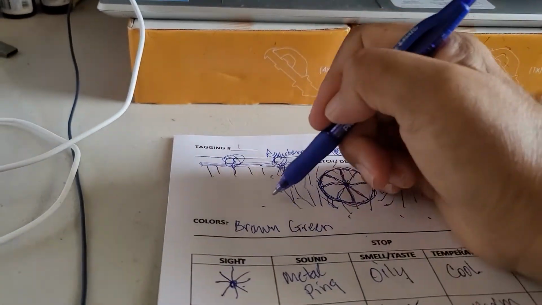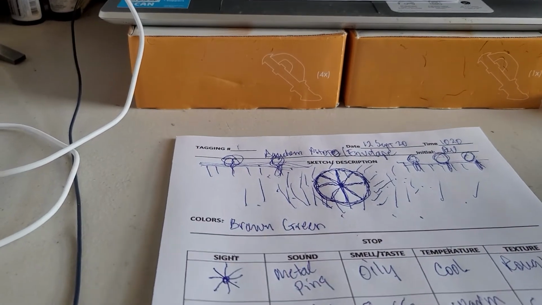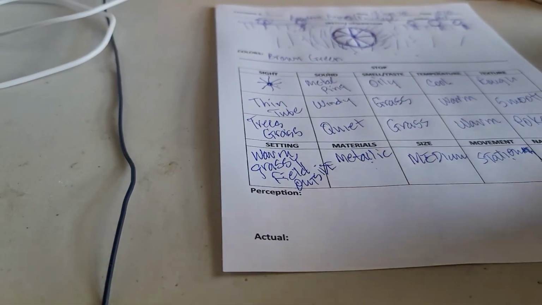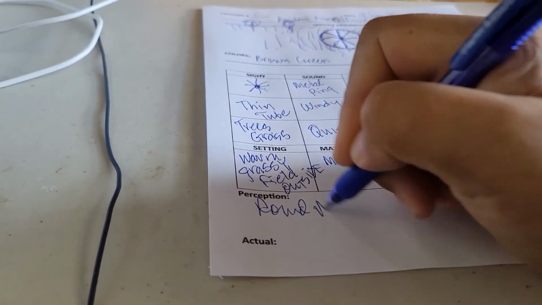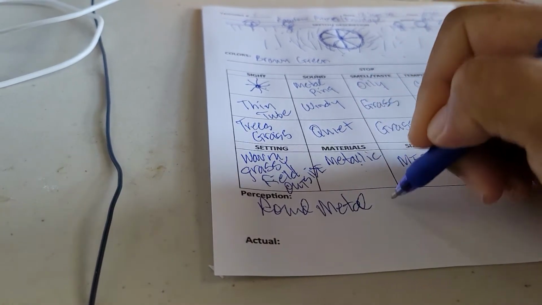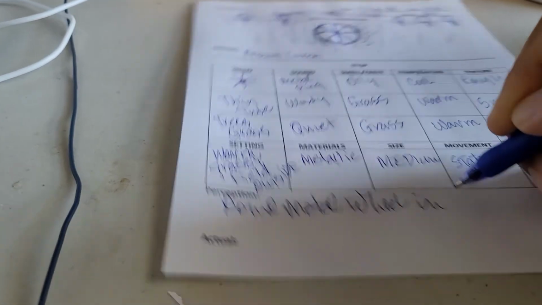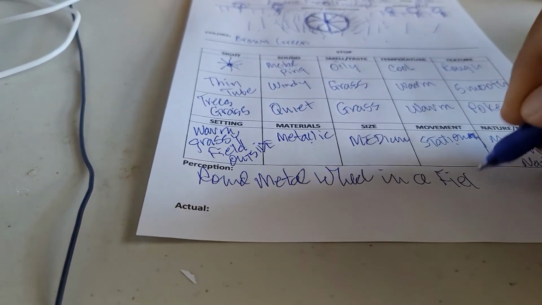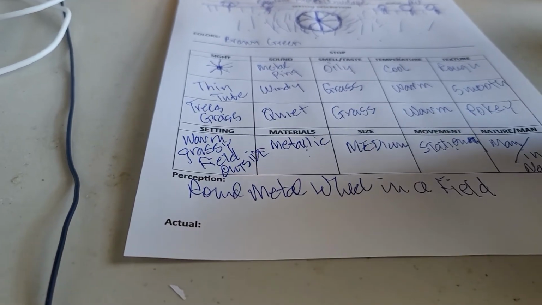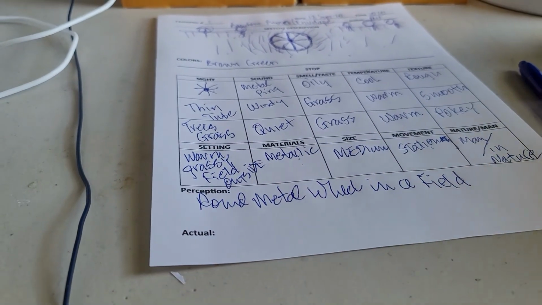Okay, so final impressions. Looks like we have a round metal wheel in a field. Okay, so that's my impression.